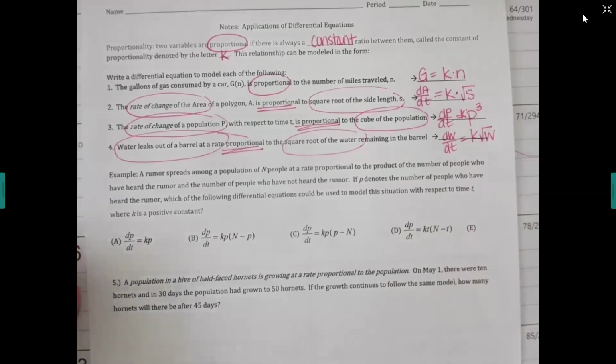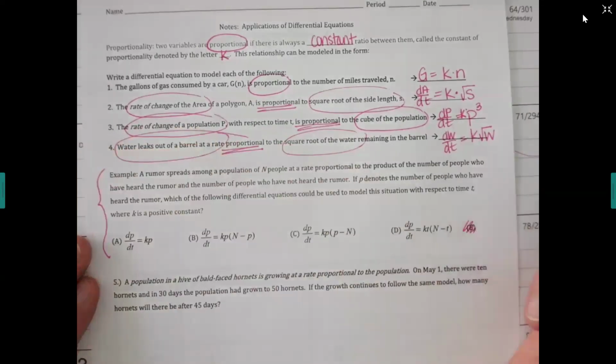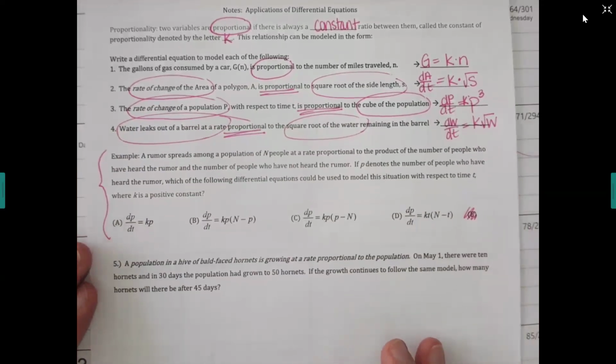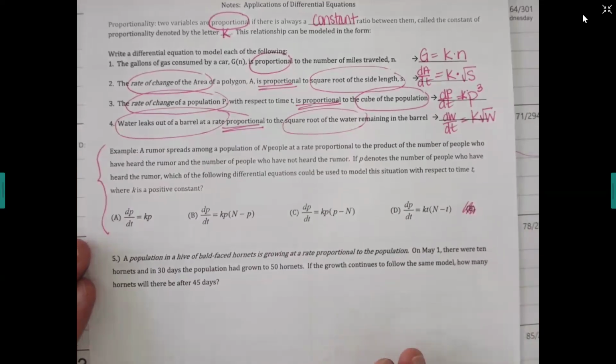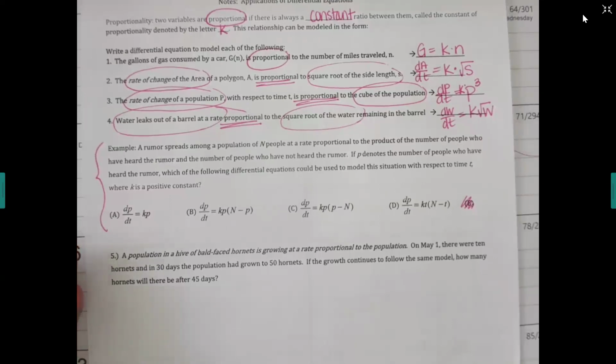All right, so that being said, this is an AP free response question. Read through it, and I want you to see which of those correctly models what they're describing. It says a rumor spreads among a population of N people at a rate proportional to the product of the number of people who have heard the rumor and the people who have not heard the rumor. P is the number of people who have heard it. Which of the following differential equations could model this situation with respect to time?